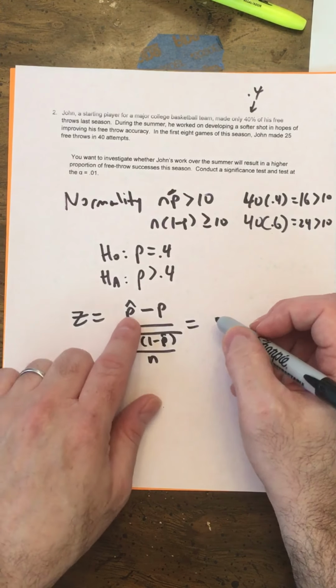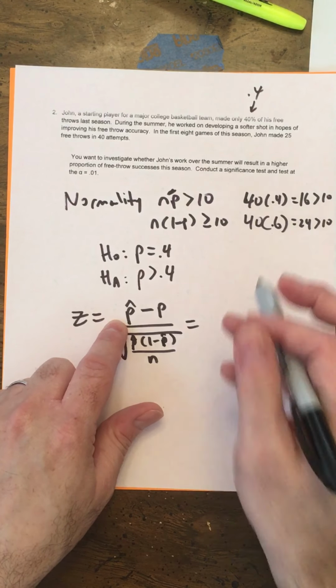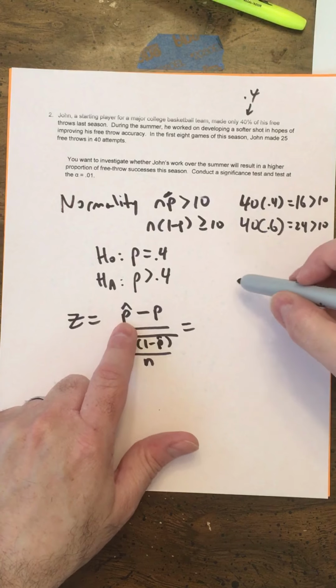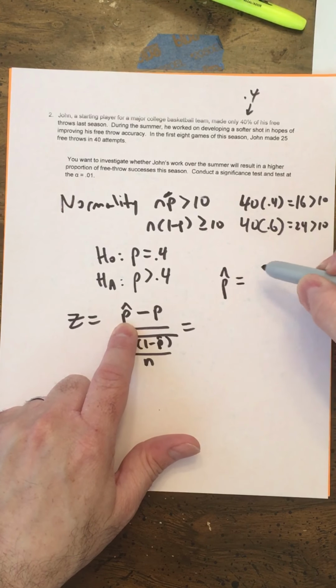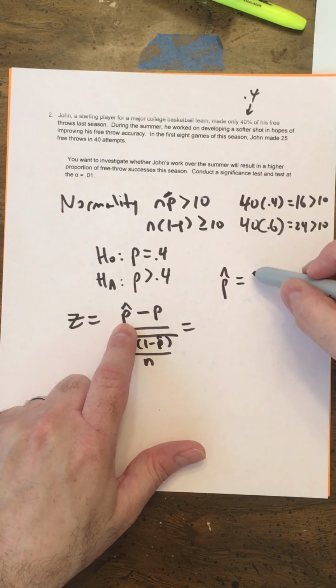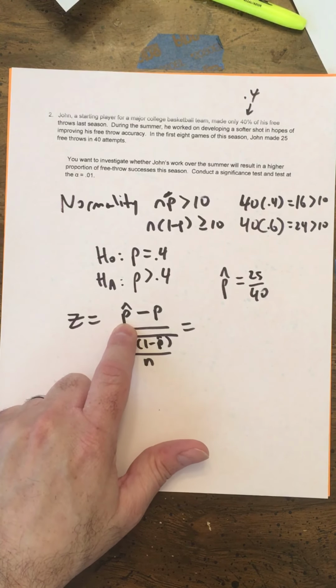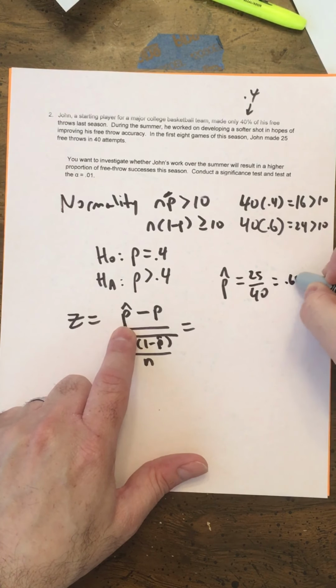So let's plug these things in. P hat was the actual proportion he got. So p hat I'm going to compute over here. P hat is 25 over 40. 25 over 40 is 0.625.